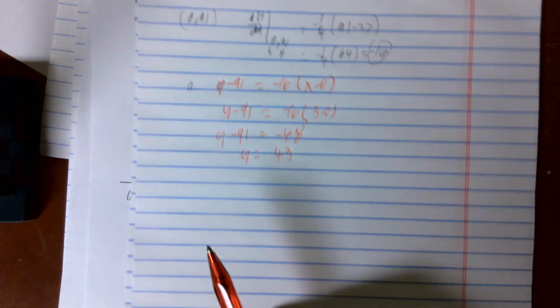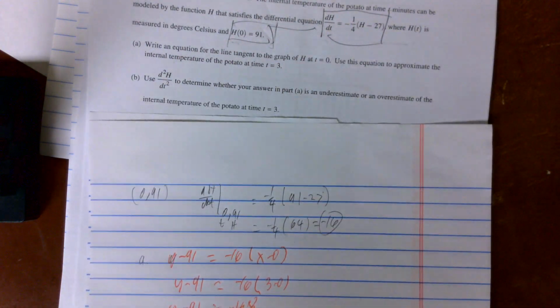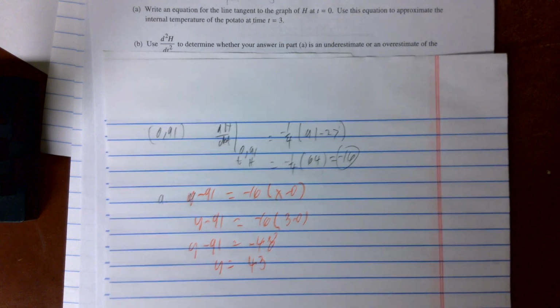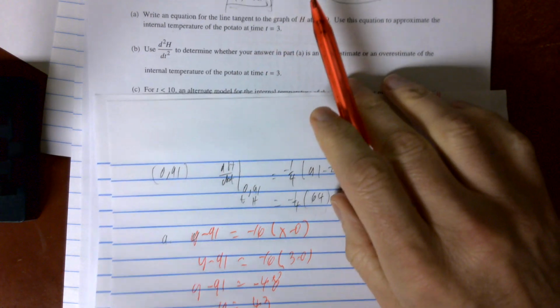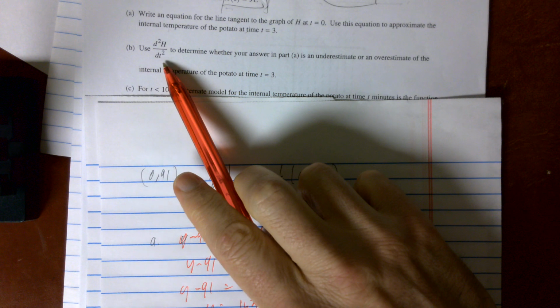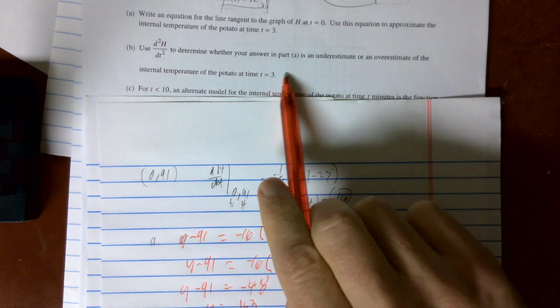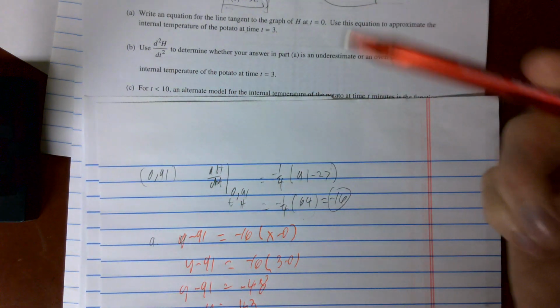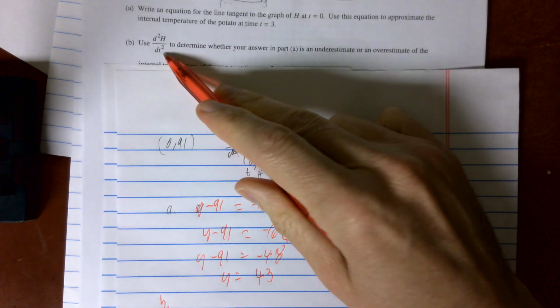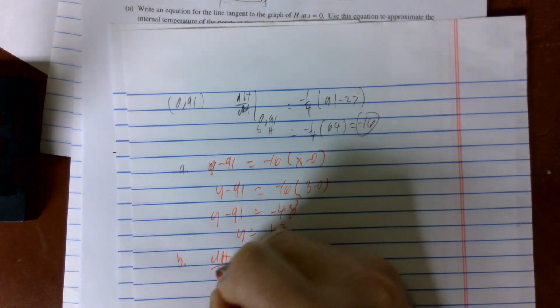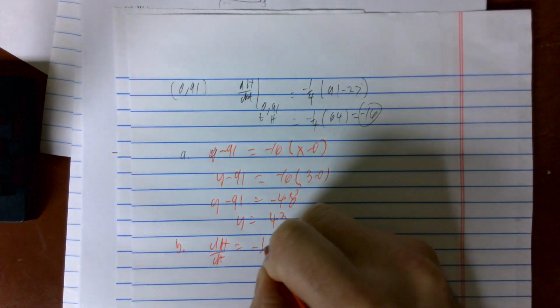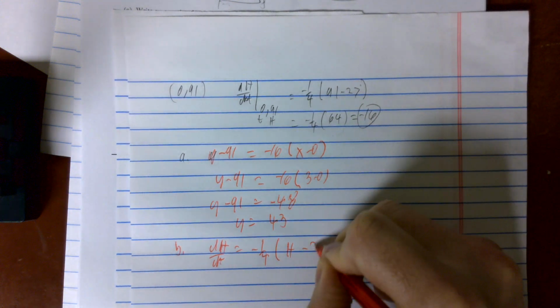All right. Now, part B. This is where they start asking some tricky stuff, and I need to make sure you're prepared for it. Part B says use the second derivative to determine whether you had an overestimate or underestimate. They typically ask this. So you're asked to find the second derivative. So if I start off and I have dh/dt is equal to negative 1/4 times (h minus 27).